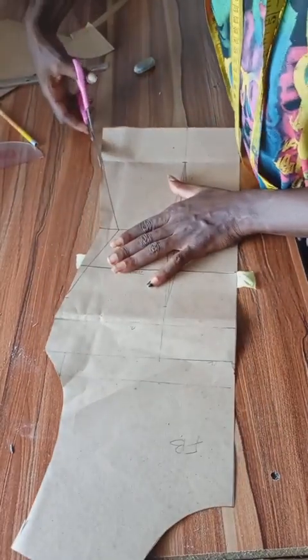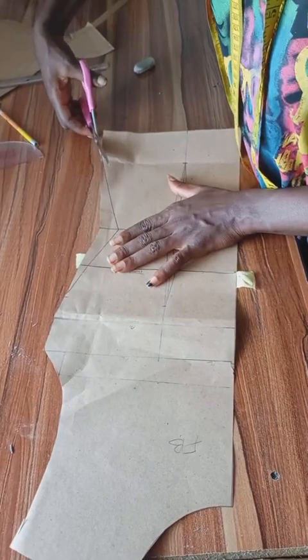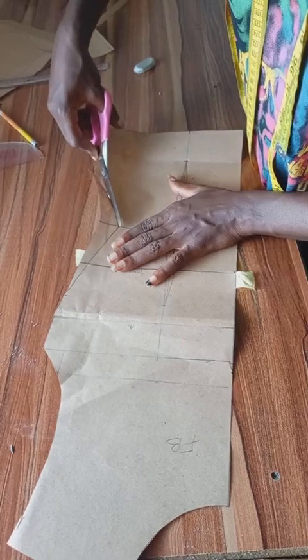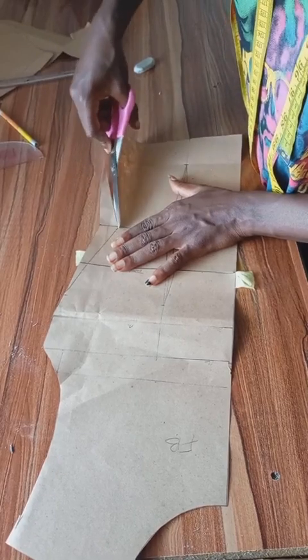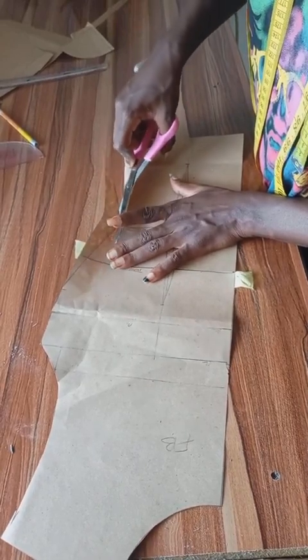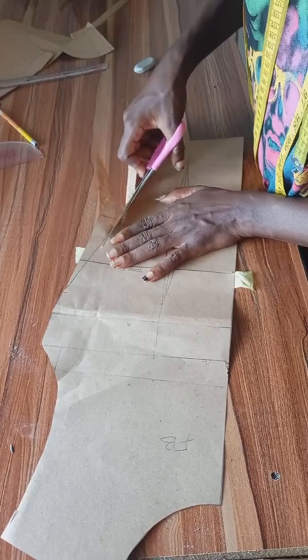You want a dartless top. And remember, there is no sewing allowance whatsoever. So there is nothing on this paper except my measurement divided by 4. Nothing more, nothing less.